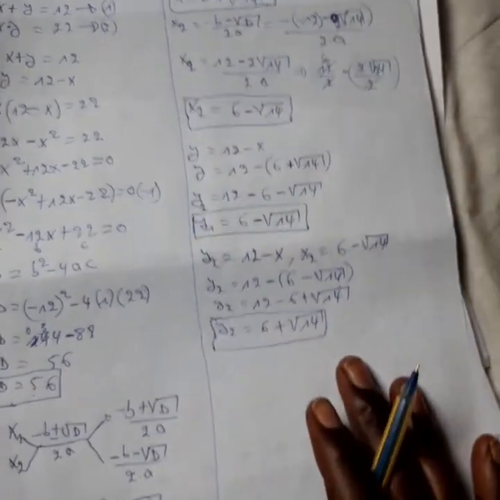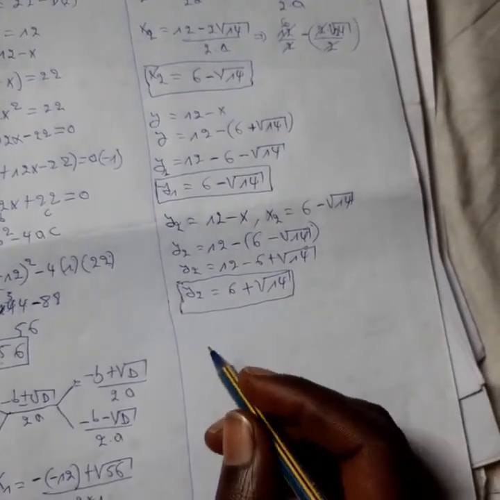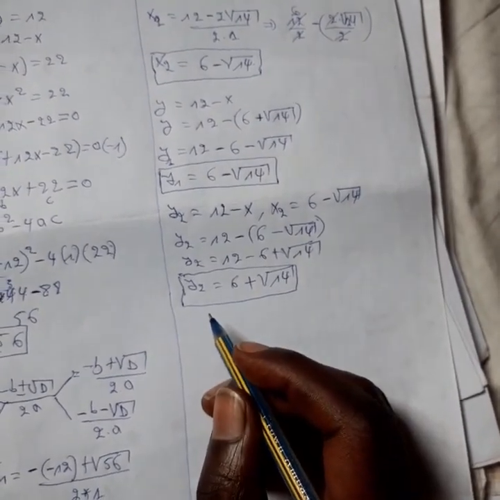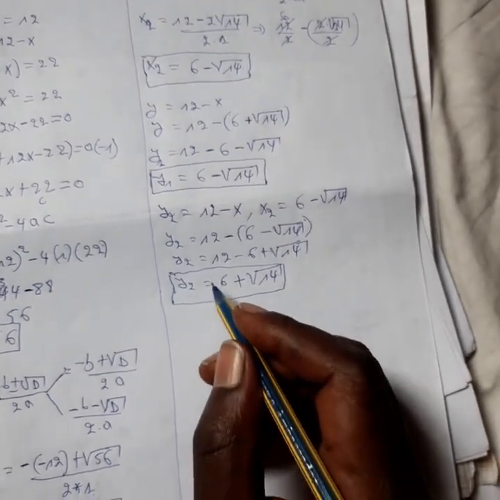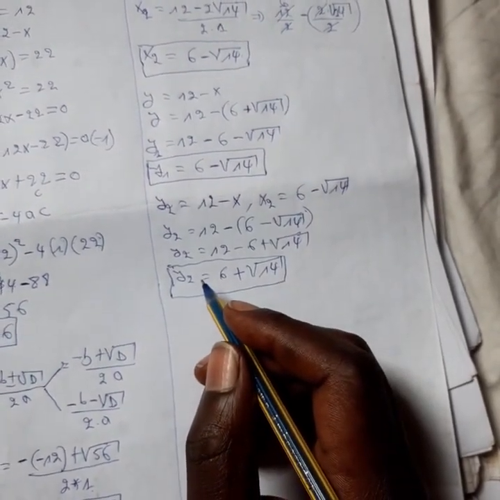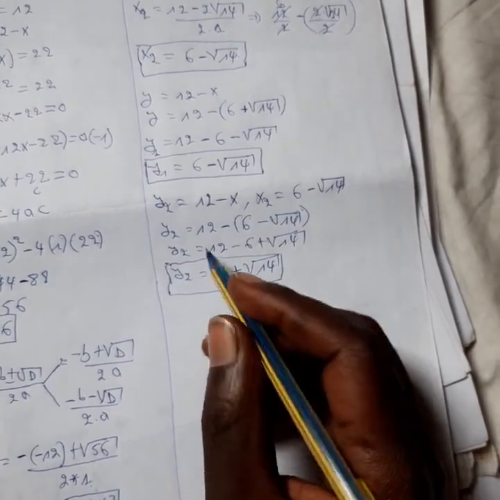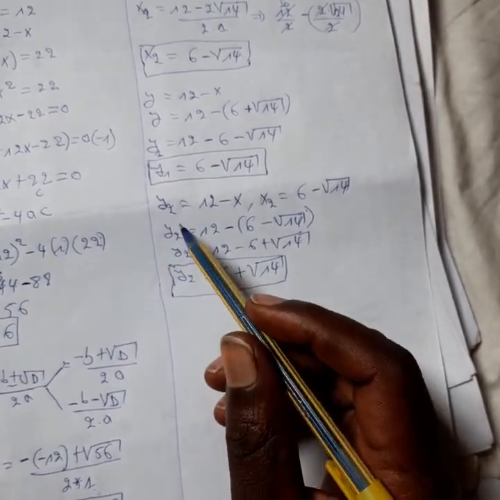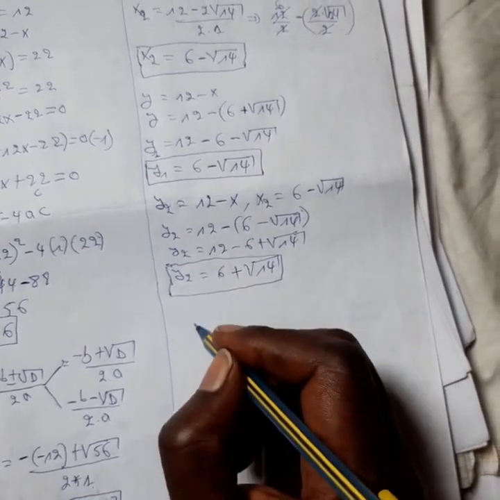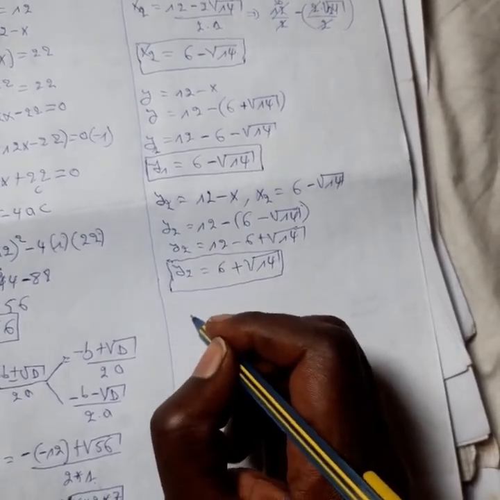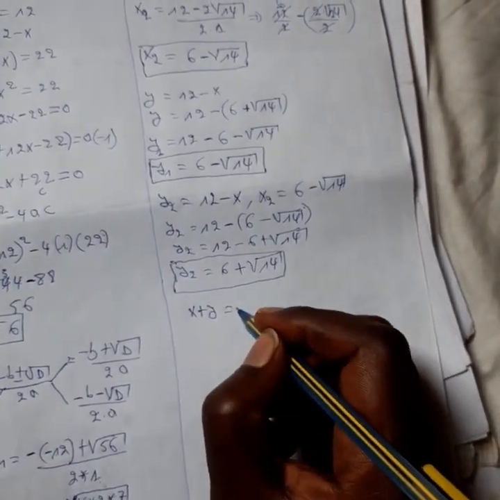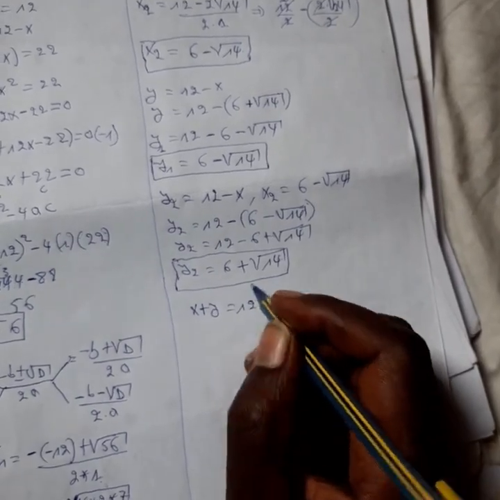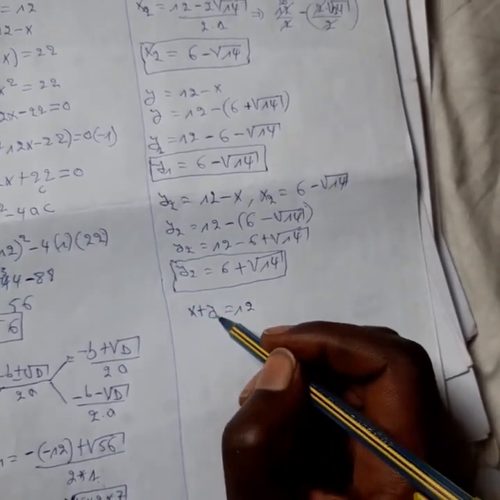So after getting these, we're going to replace these values in the equation. From this equation, x plus y equals 12, we're going to replace the value of x and the value of y.